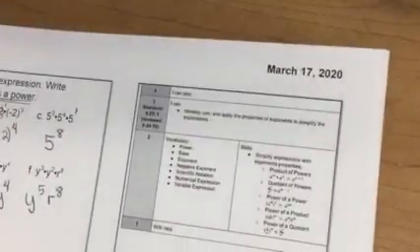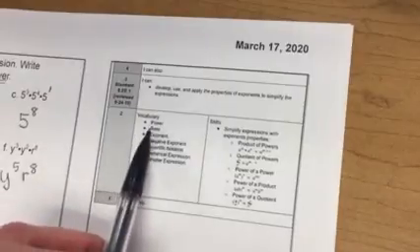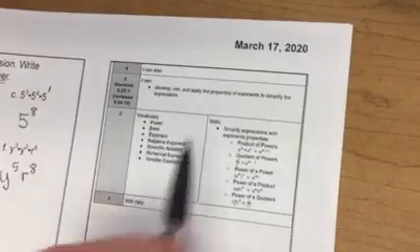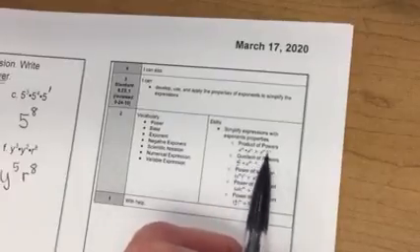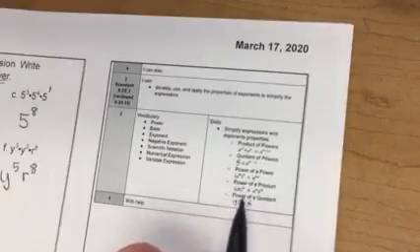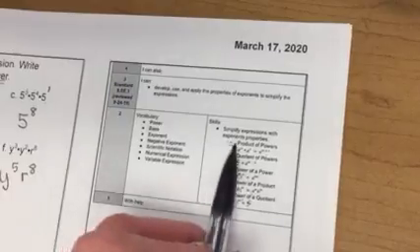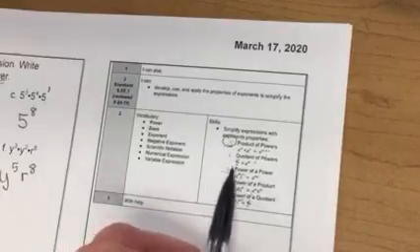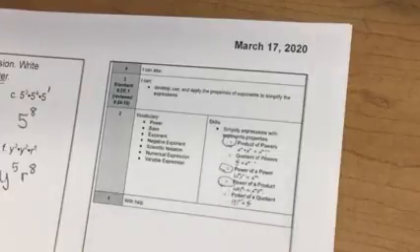Now, as we look at our standard here, we've talked about powers, bases, and exponents. Here we have a product of powers where we add the exponents. We have our power of a power where we multiply the exponents. And power of a product where everybody gets a power. We've done those 3 properties.